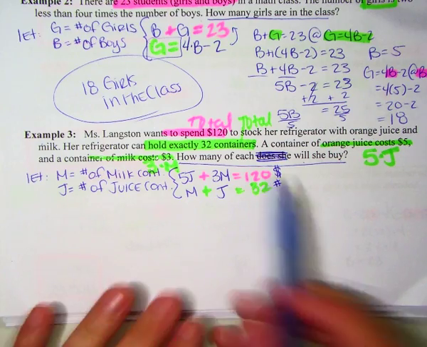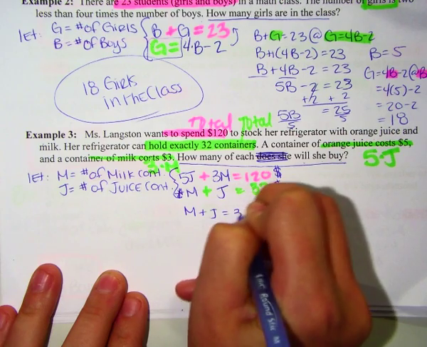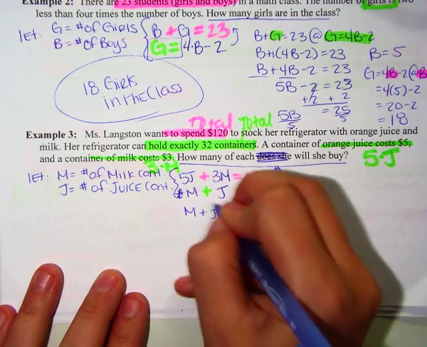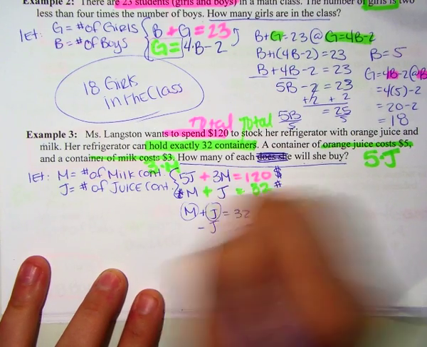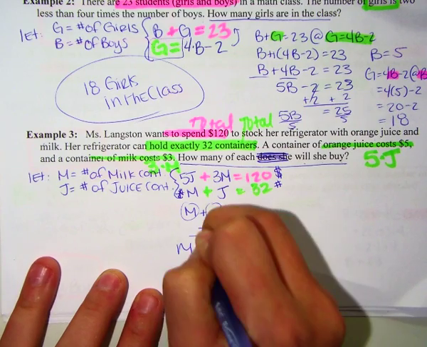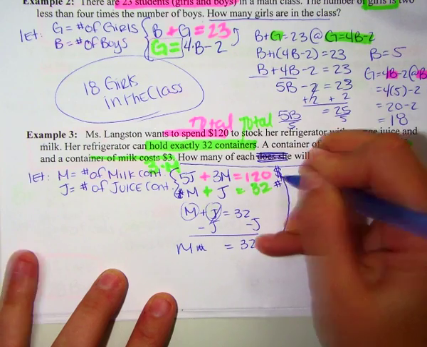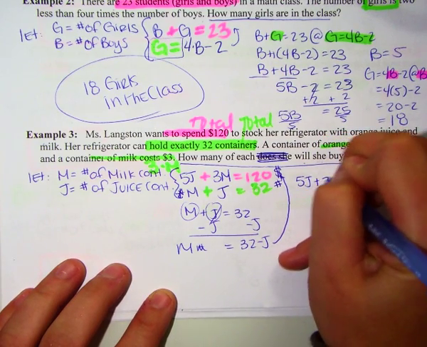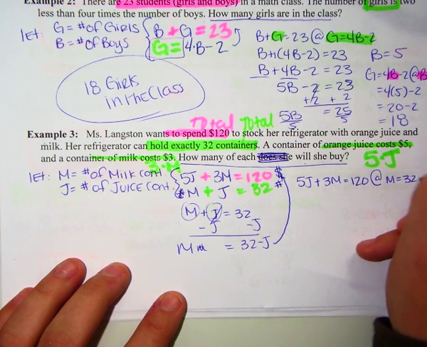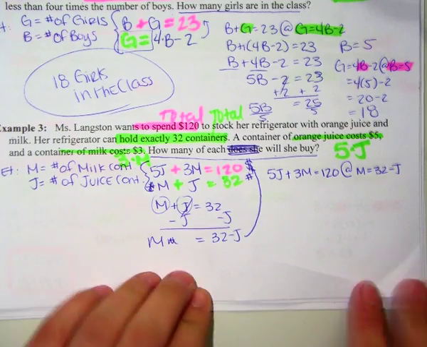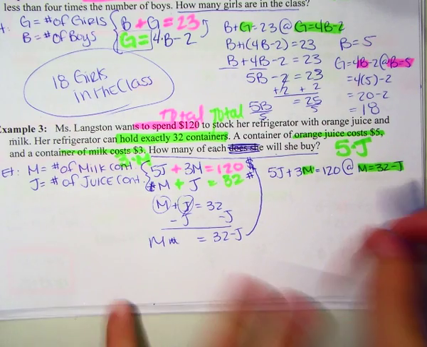Now, I can't just substitute. I need to first isolate from the second equation. And I'm going to go ahead and isolate M just because I feel like it. It doesn't matter. So I'm going to subtract J from both sides. M equals 32 minus J. And I'm going to substitute that back in to the first equation. 5J plus 3M equals 120 at M equals 32 minus J. So everywhere that I see an M, I'm going to substitute 32 minus J.